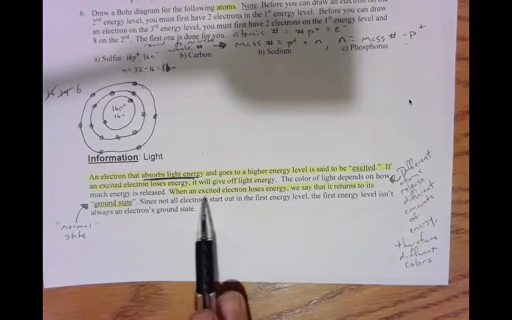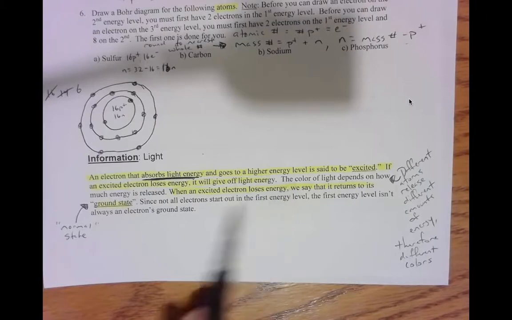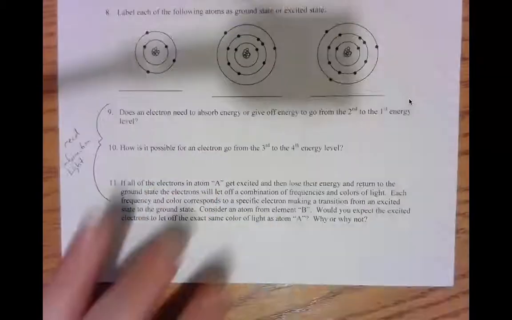Once an electron releases that energy, it goes into the ground state. So we can think of the ground state as the normal state, and I will show you guys what I mean by all of these different terms right now.